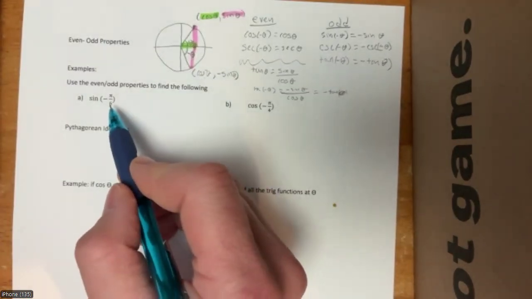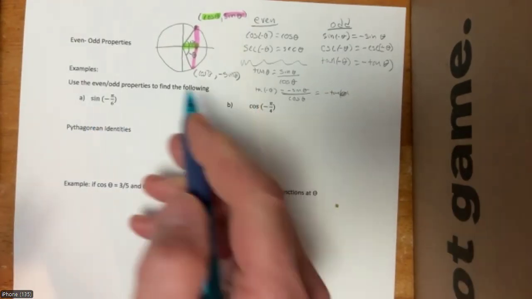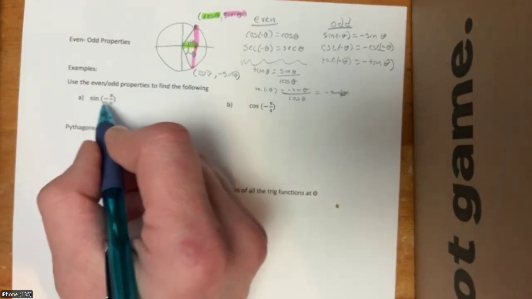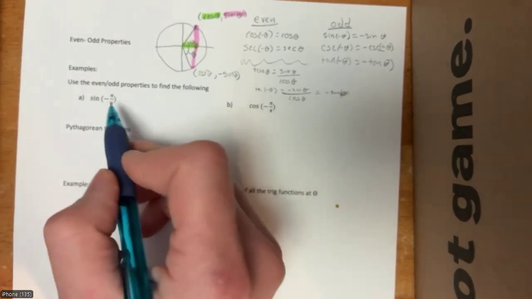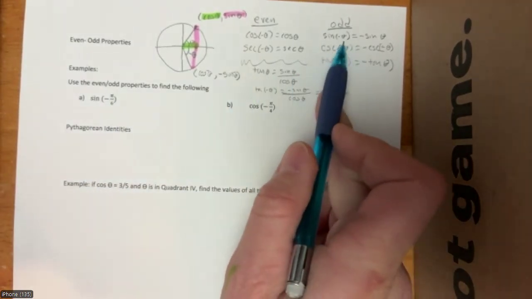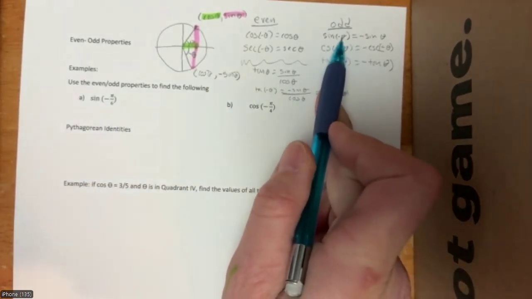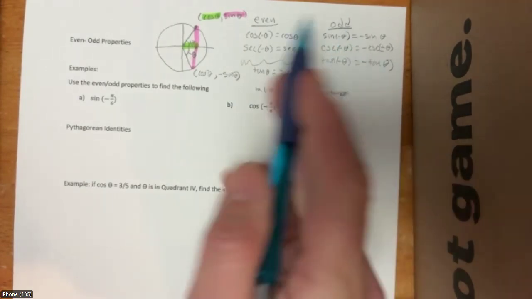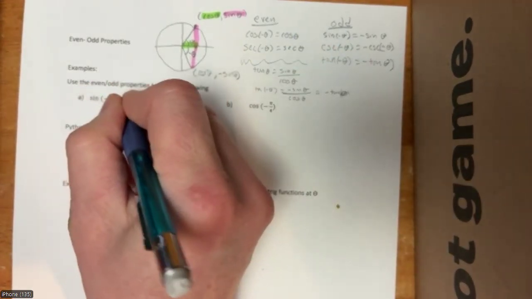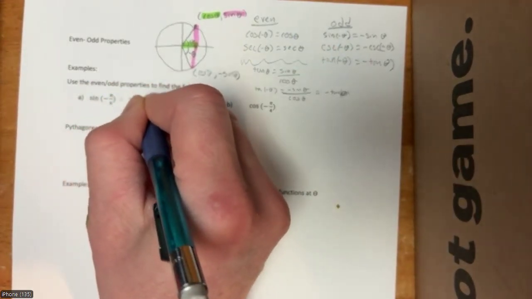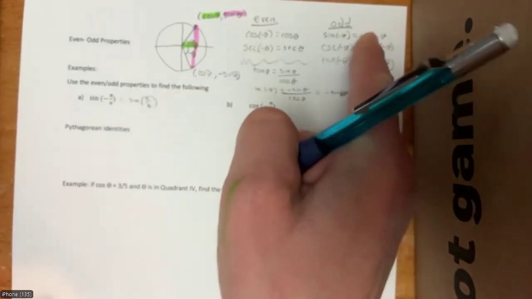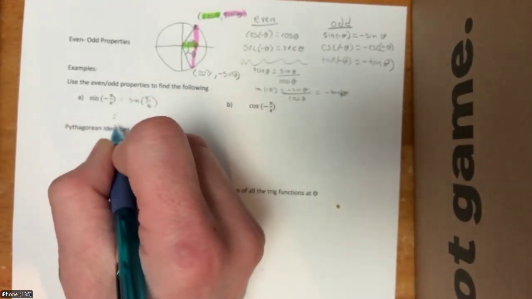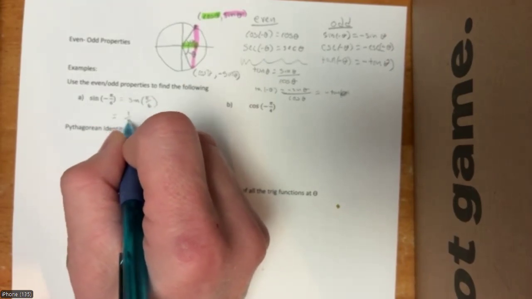So let's use these properties to evaluate these functions. So we could find this a different way, but we're going to use the property. So sine is an odd function, so sine of a negative angle equals negative sine of the positive angle. So this would equal negative sine of positive pi over 6. That's the odd property. And what is sine of pi over 6? It's 1/2.